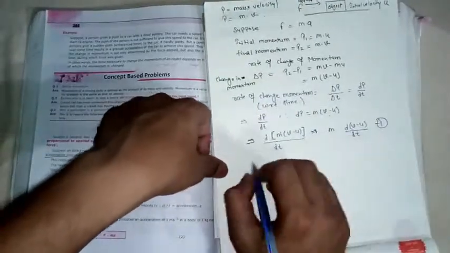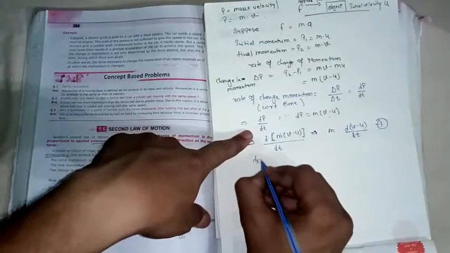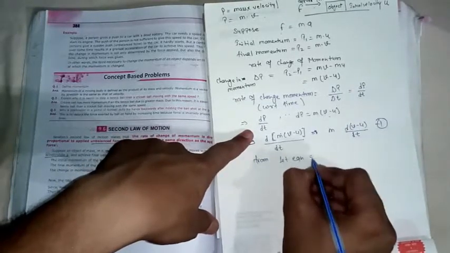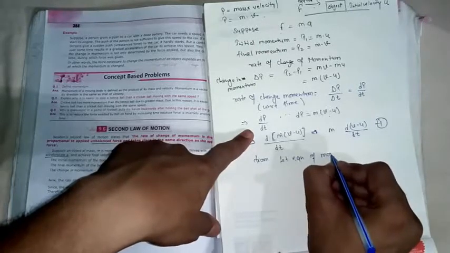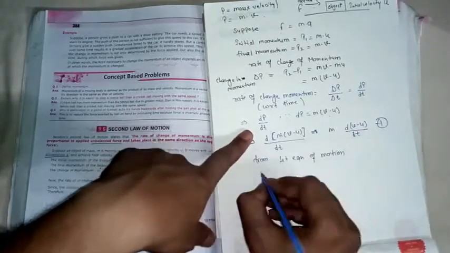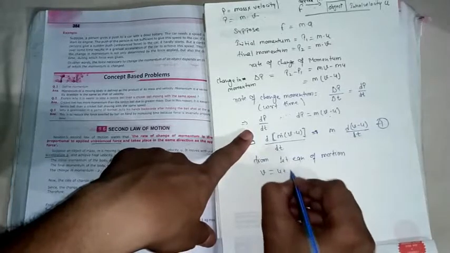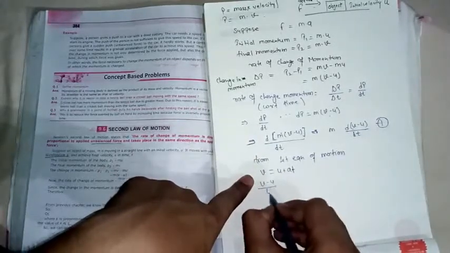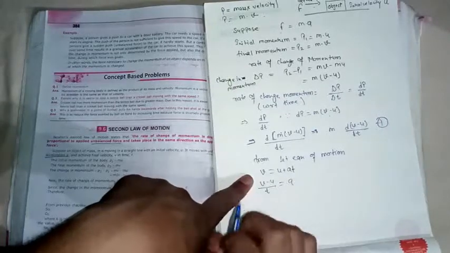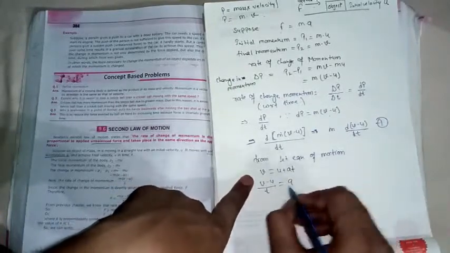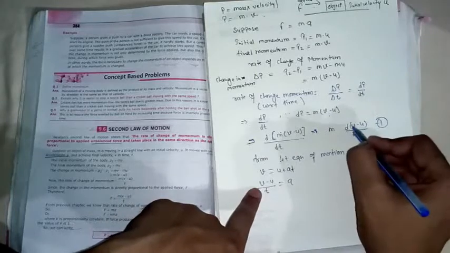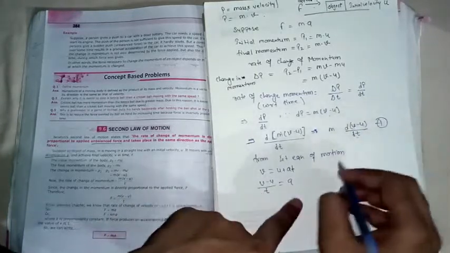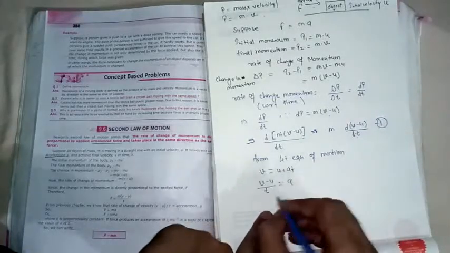We know that from the first equation of motion, v is equal to u plus at, so (v minus u) upon t is equal to a. We put the value of this here.